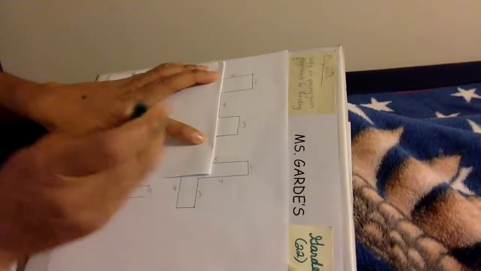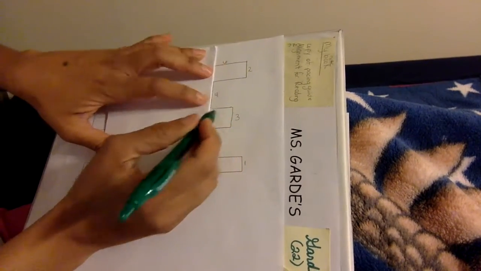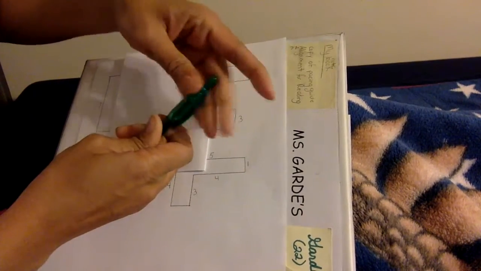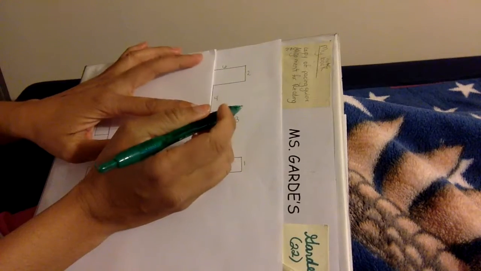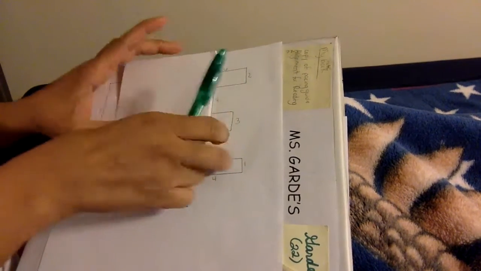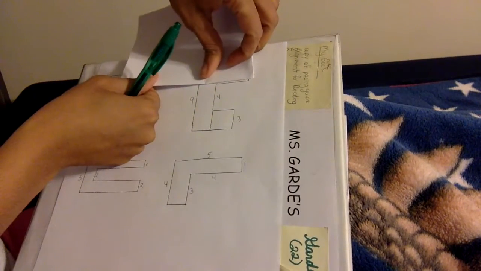So I'm going to do it in a different color. So where that line is there, I'm just going to finish it off. My pen has come unscrewed. There we go. So finish drawing the lines that way. Now I'm going to come on this side and finish drawing the lines also.